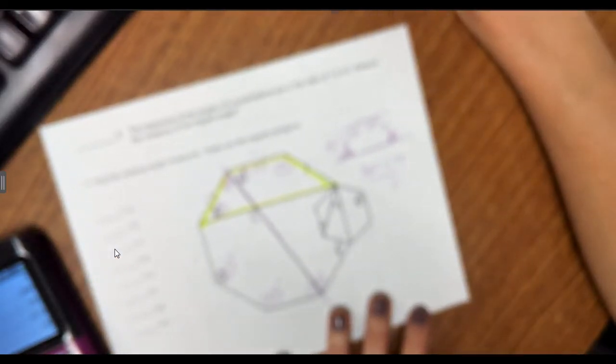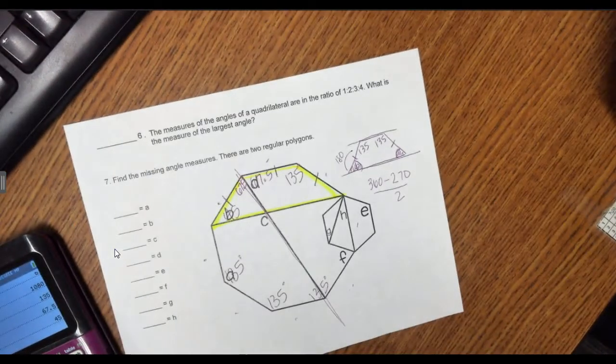It's trying to focus. You can do it. Okay. So we've taken care of those so far.